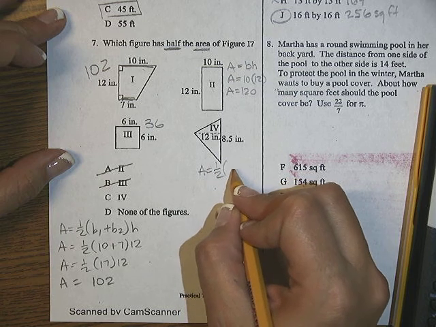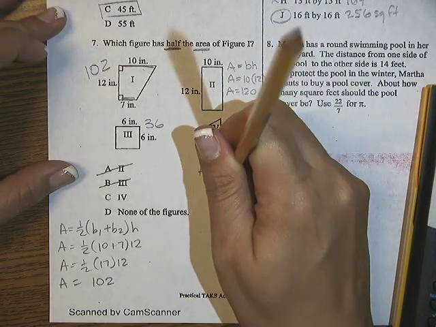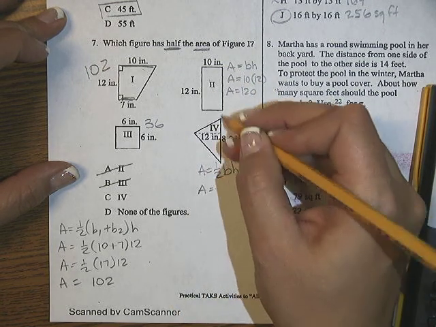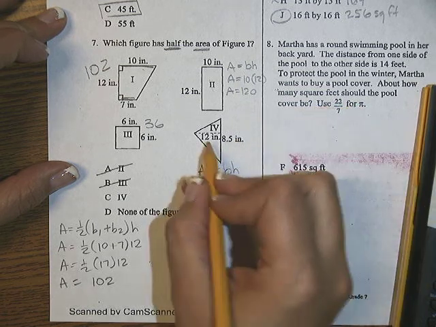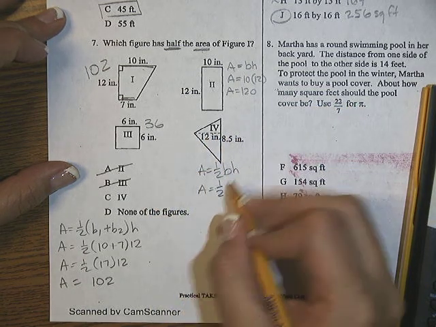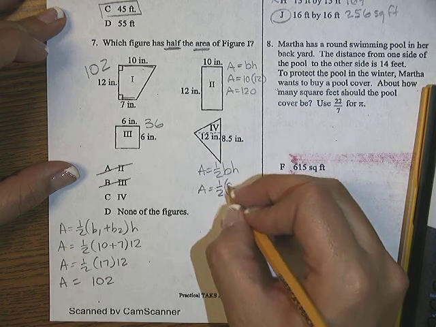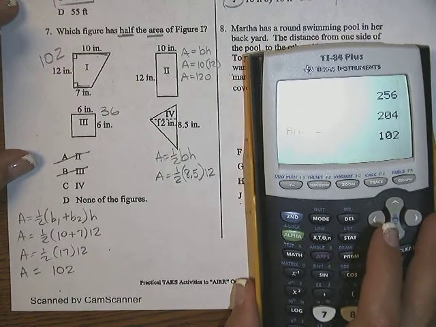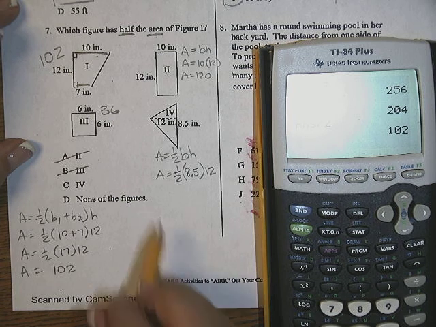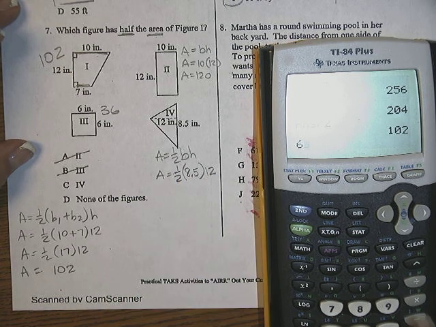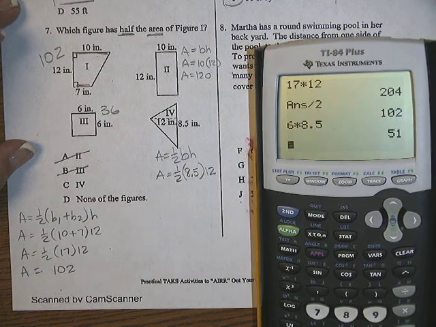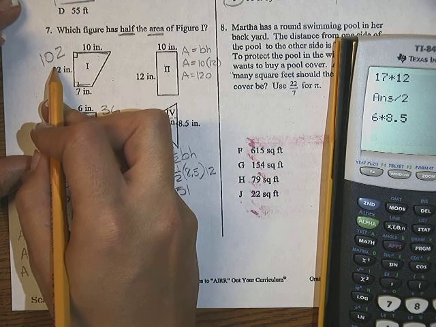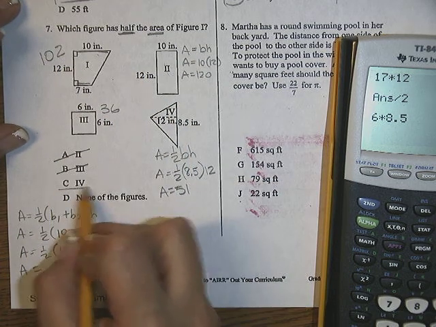This is a triangle, so I'm multiplying, I don't even need those parentheses, half base times height. And really, it doesn't matter which one you use for base and which one you use for height. However, typically the dashed line is your height. So 8.5 is my base. Height is 12. I'm going to go ahead and take half of 12. Half of 12 is 6. And then I'm left with multiplying that by 8.5. And that gives me an area of 51. Is 51 half of 102? Yes. So my answer choice is C.